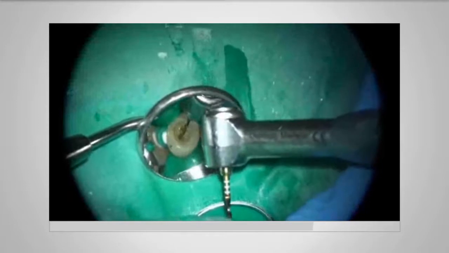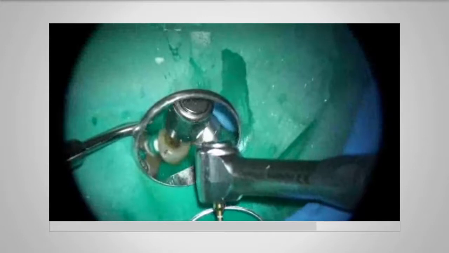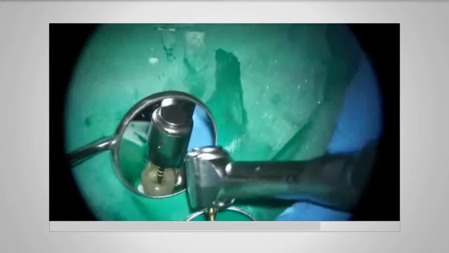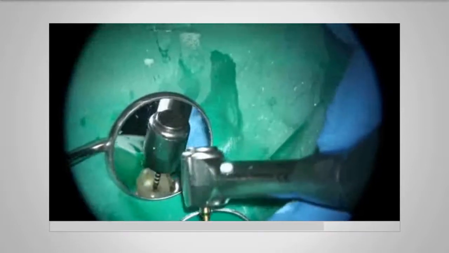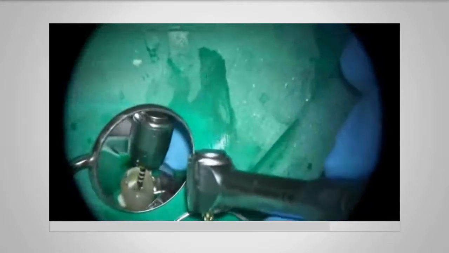I let the Wave 1 Gold instrument feed into the canal and then brush into the bulkiest wall, and then it will drop down a little bit further and work a little bit more apically, and I carry on doing this. 2 or 3 passes is normally sufficient to prepare the entire working length.